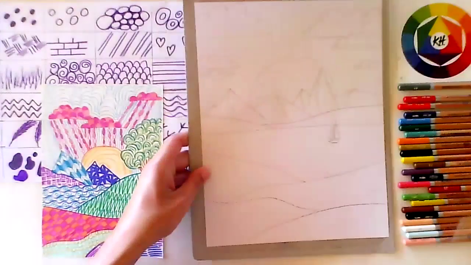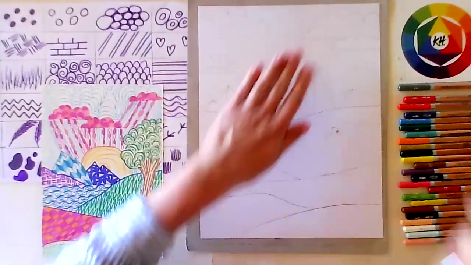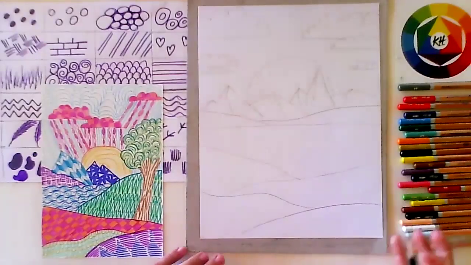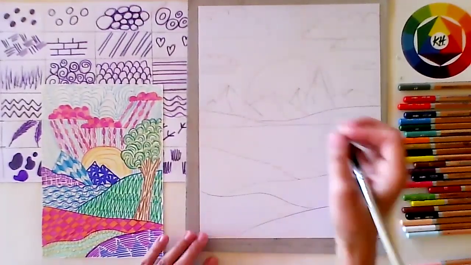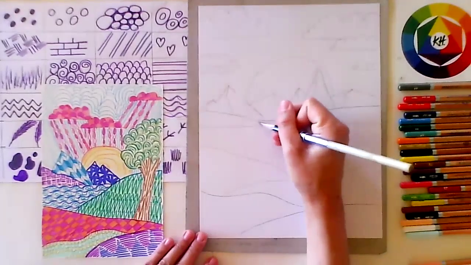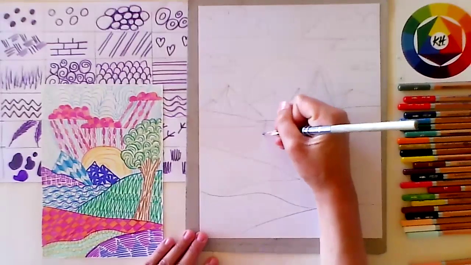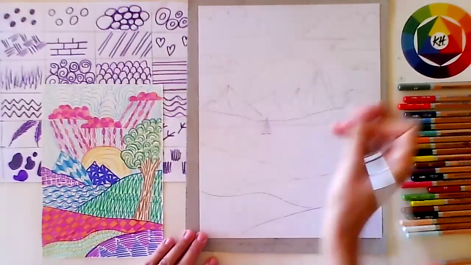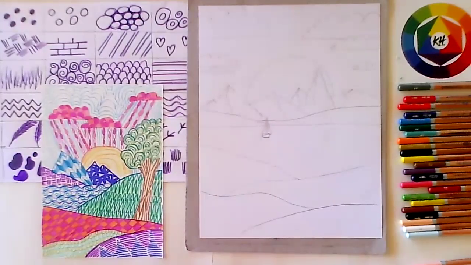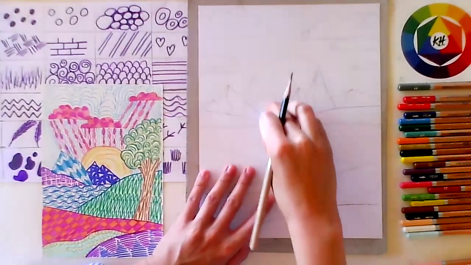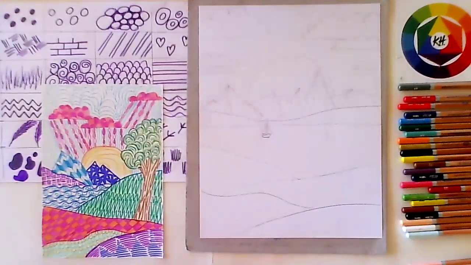I think I will change it. So it's also important to view the composition. Since this boat was interacting too much with my highest mountain, I'm going to move it a bit and put it somewhere here. Maybe here. And one can also, of course, make it smaller, bigger.